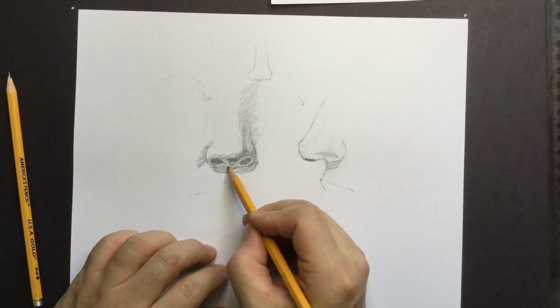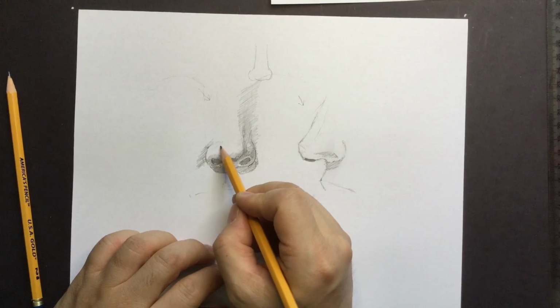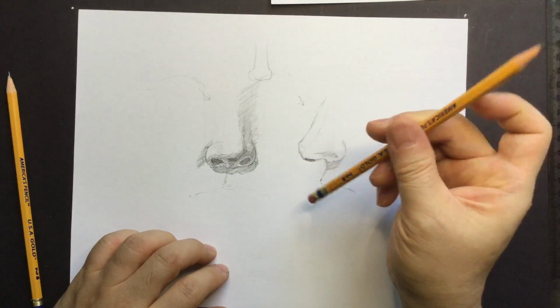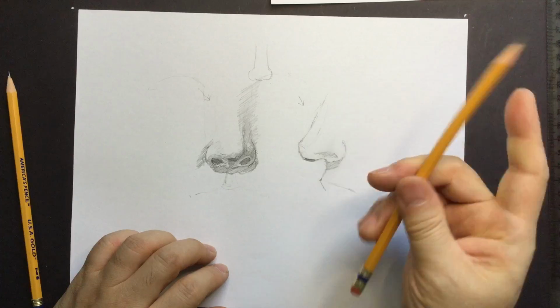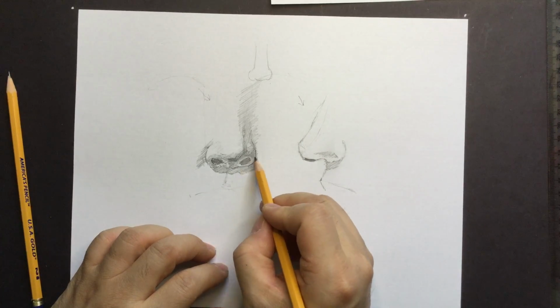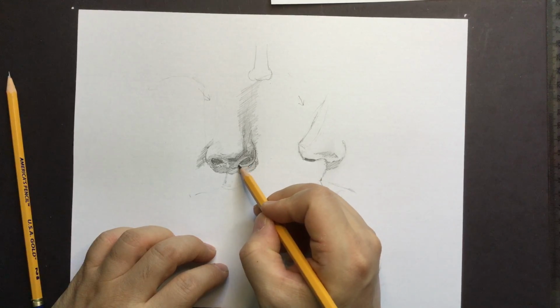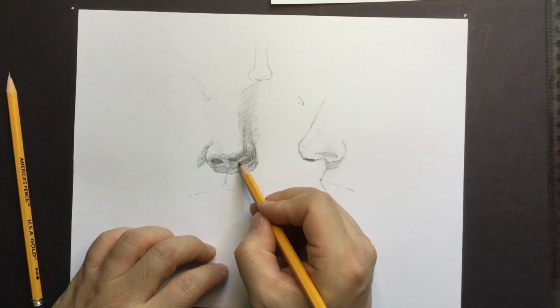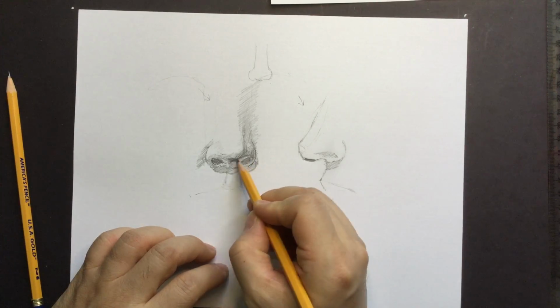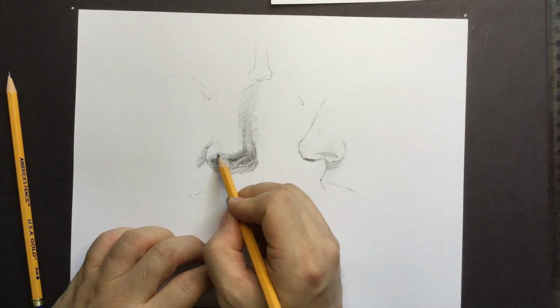Right? Again, this part is slightly dark to show the top, right? And then again, a reflection there. And then this is the part that gets dark again, and a little bit of midtones.